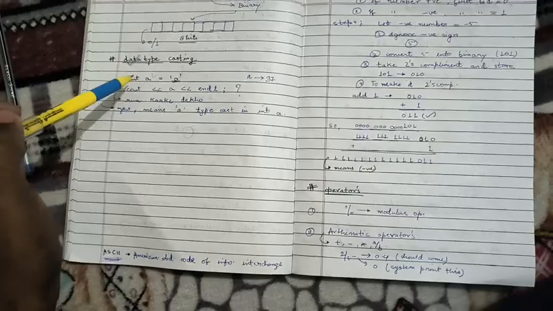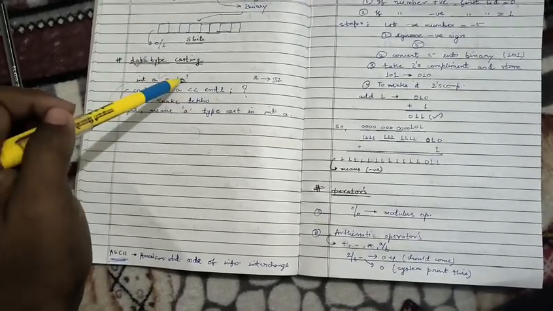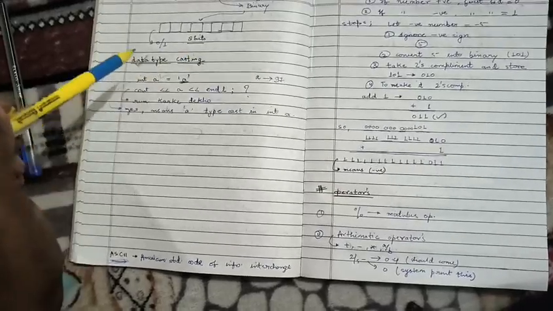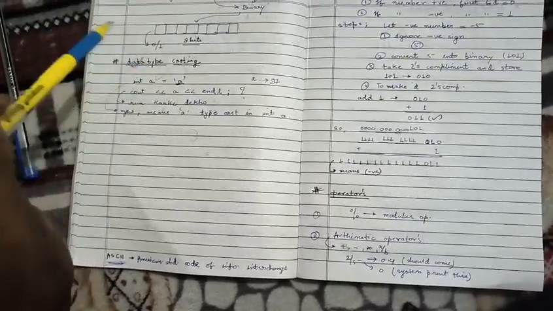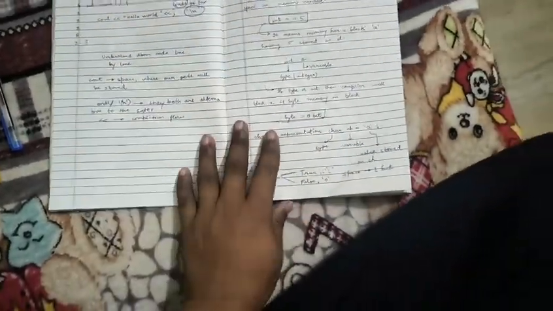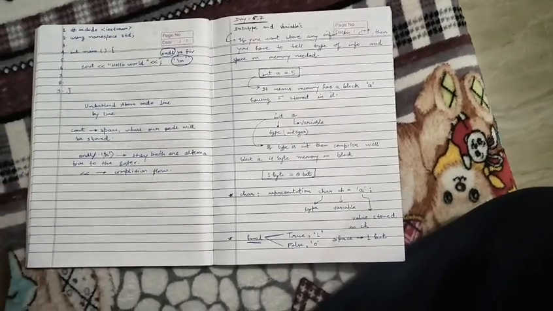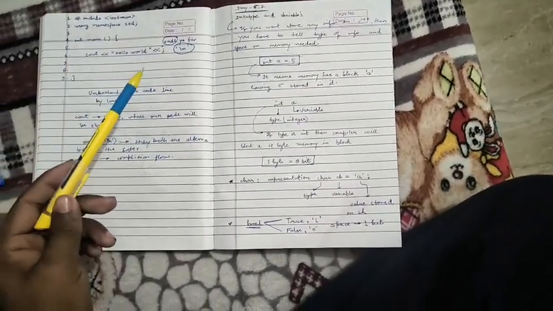Like if we have written char a is equals to 'b', then it means that b will be typecast in char a, in data type char a. So for notes, I will hold up the page, you can see, you can also read it with me.